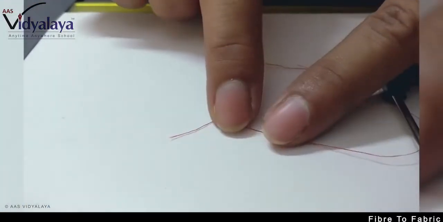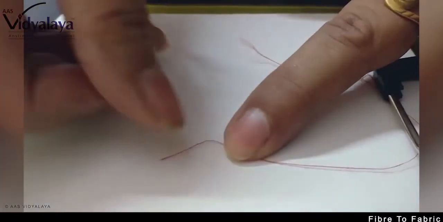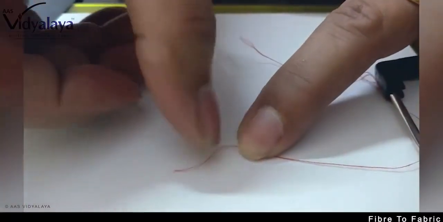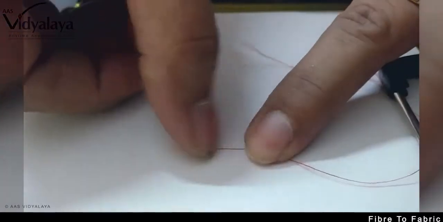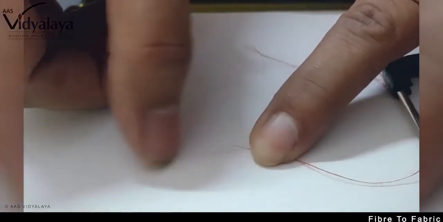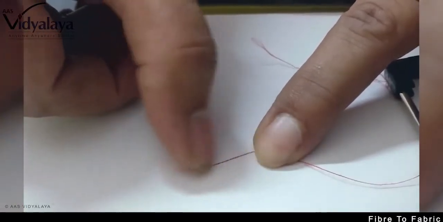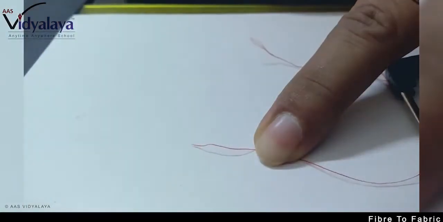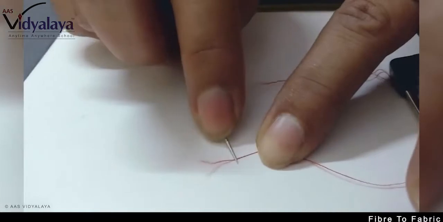This was the thread that I had cut from the cotton material and I'm going to scratch it at one end. Please observe carefully and be gentle while you are scratching the thread. I'm going to use this needle so that you are able to see.